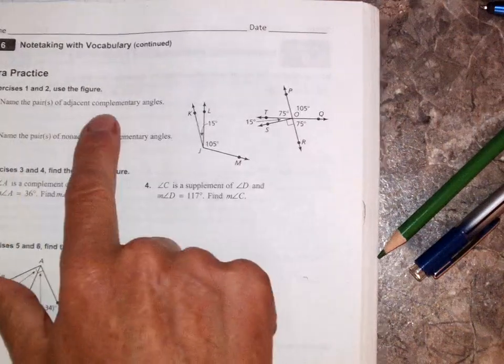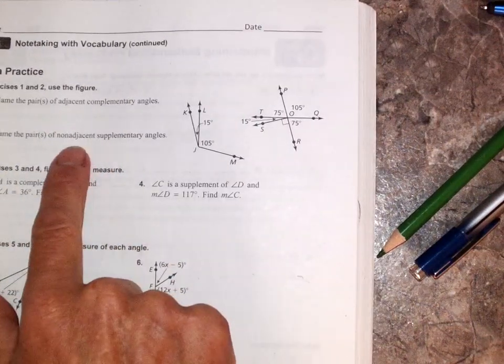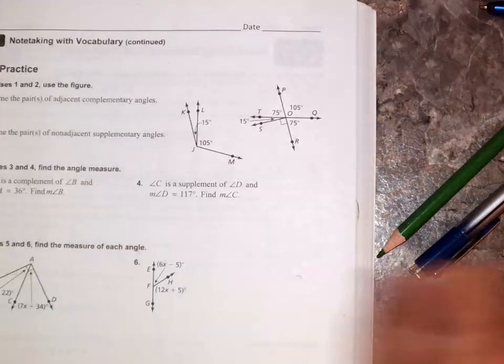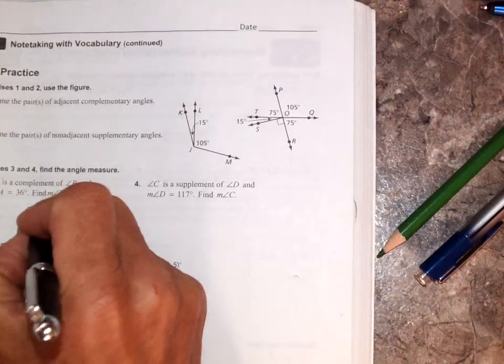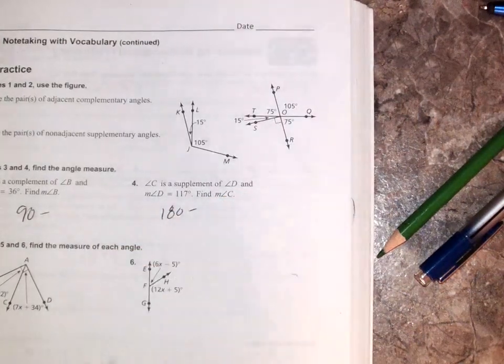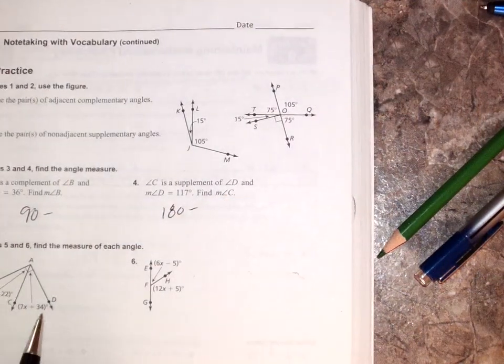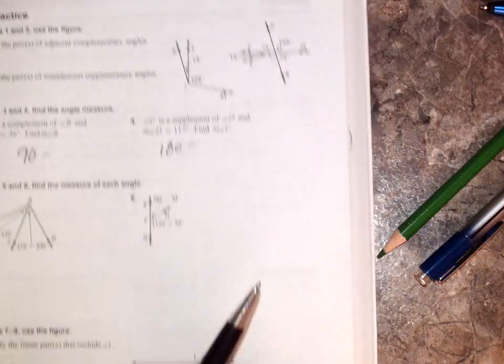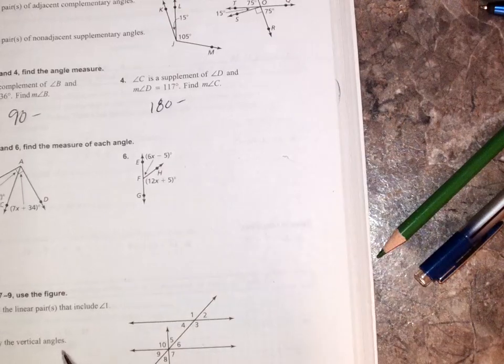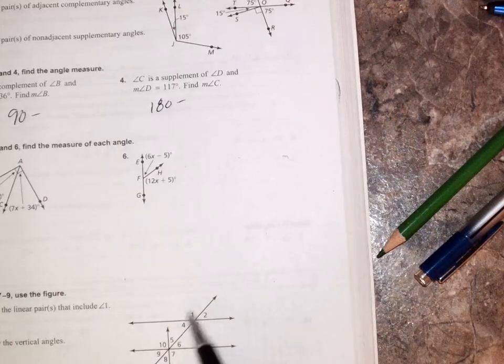Okay, name pairs of adjacent angles. Name pairs of non-adjacent angles. For 36, complement would be 90 minus that answer. 90 minus that. Supplementary is just 180 minus that. Adds up to 90, adds up to 180. Linear pair, there we go. There's lots of linear pairs. Vertical angles, oh I'm sorry, linear pairs, there we go. Vertical angles, and 6 and 7, are 6 and 7 a linear pair, yes or no.